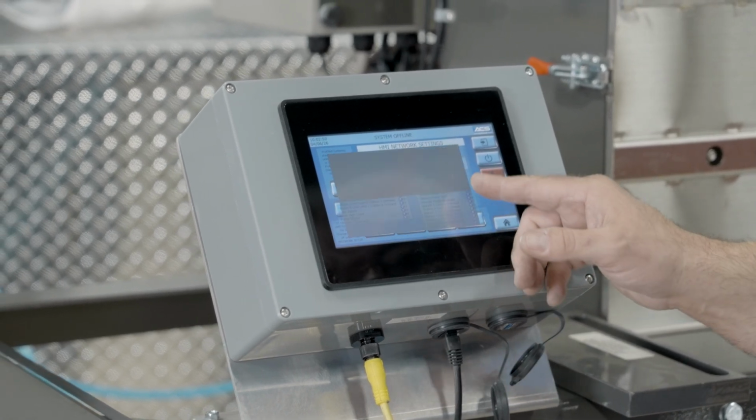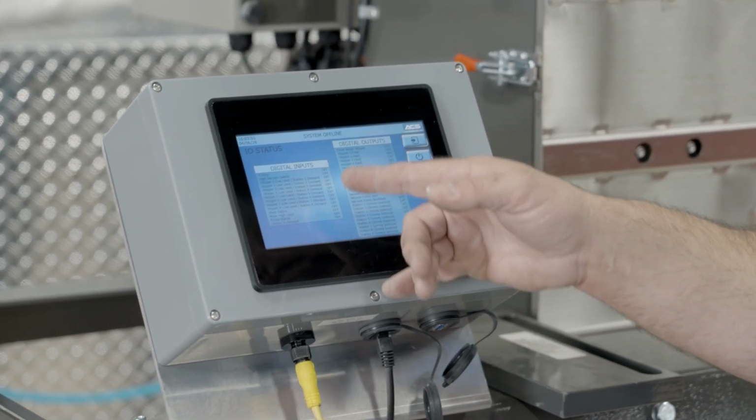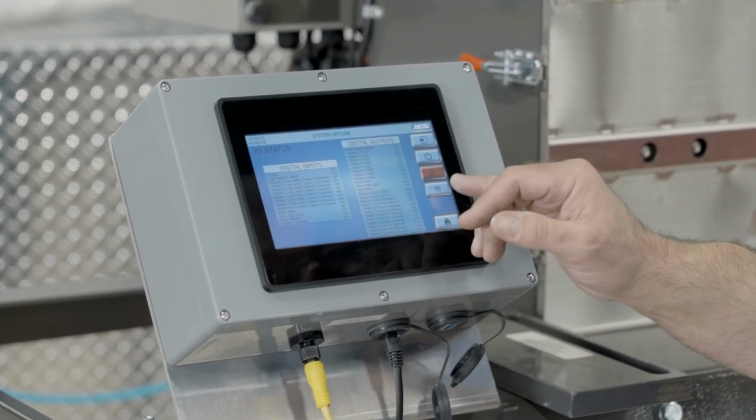Next we have I/O status. From this screen you can see all the input and output status on the PLC.